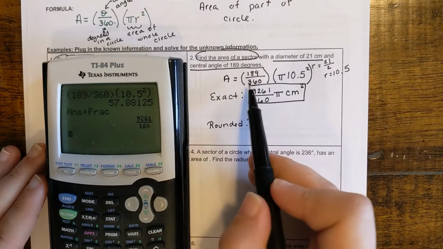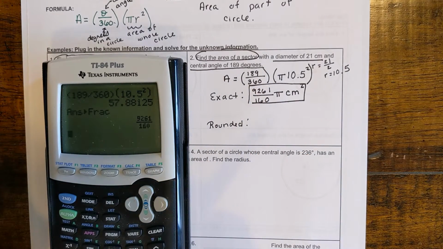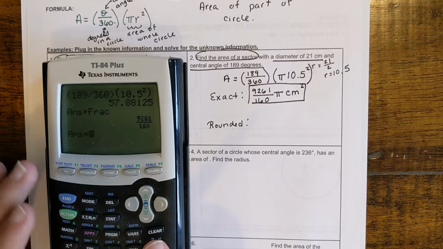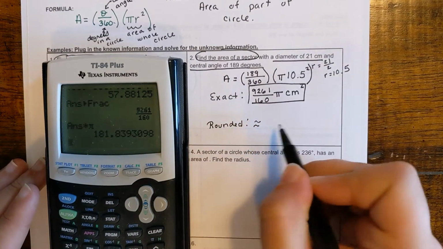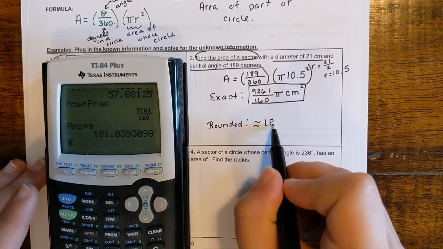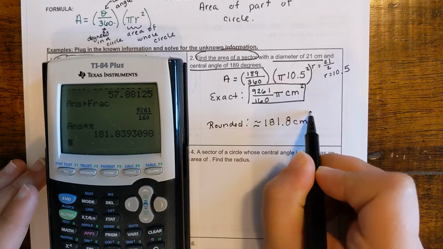For rounded, you can retype this whole thing with pi, or if you still have this exact answer in your calculator, you can just hit times pi. And again, I'll round to the nearest tenths. I'm getting about 181.8 centimeters squared.